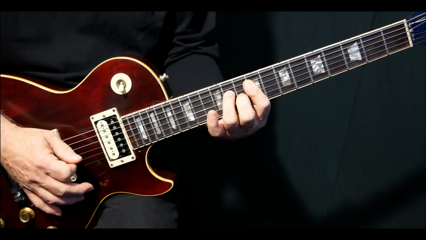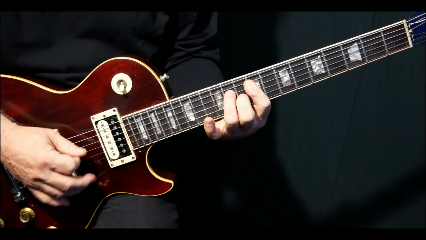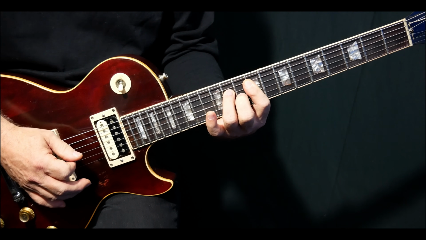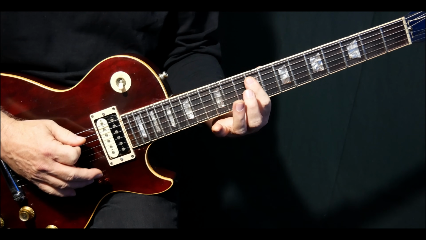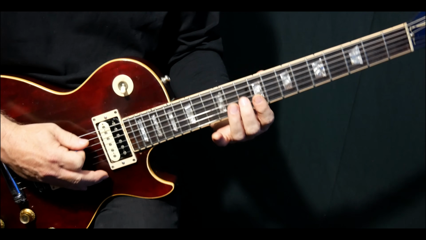Upstroke on that G, down on the D. Then take our third finger off and just go A, D, G. All right?